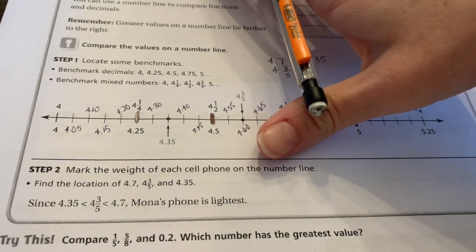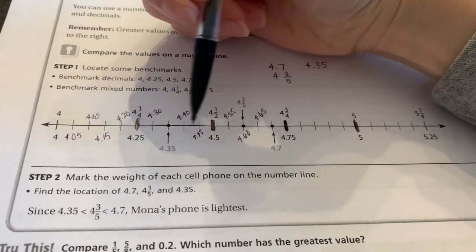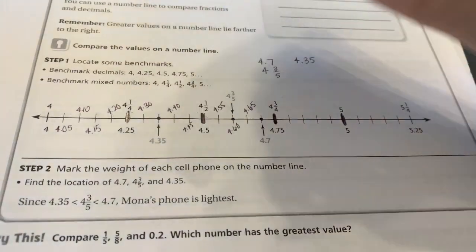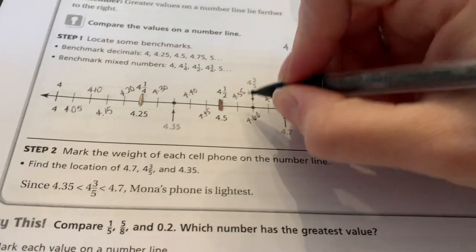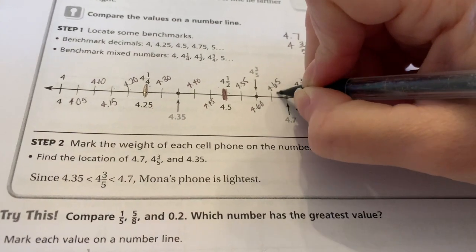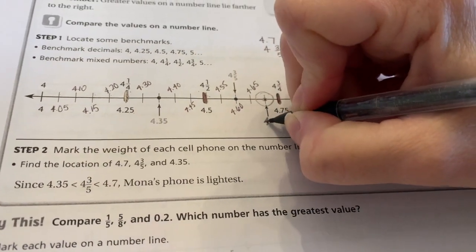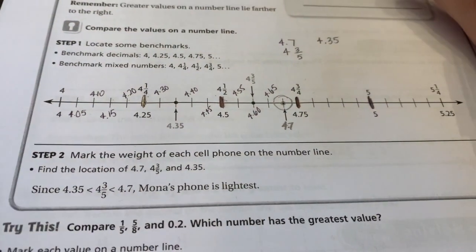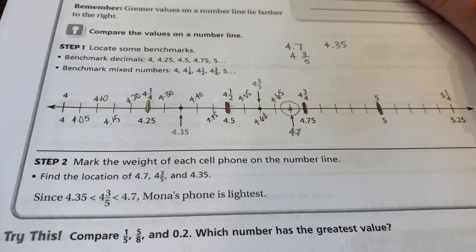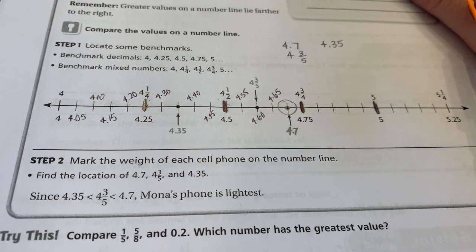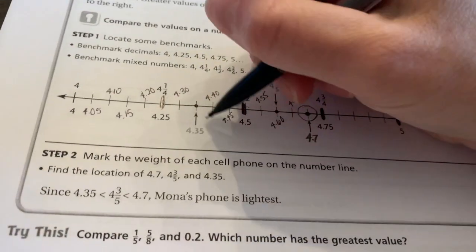So what we want to look at first are the decimals. They're going to be the easiest ones to place because we wrote it out before using decimals. So let's find our 4.7, and here it is, right here, 4.7. It's already been written there for us, so I'm just going to darken it. I'm going to skip over the 4 and 3/5 for a second, and then I'm going to find the 4.35 for you, which is here.